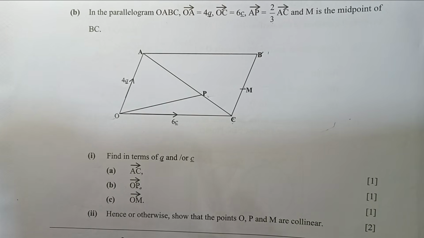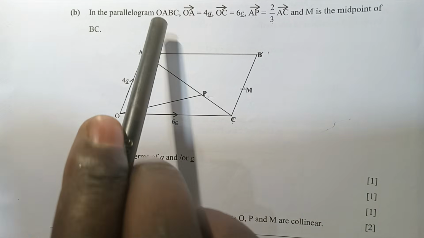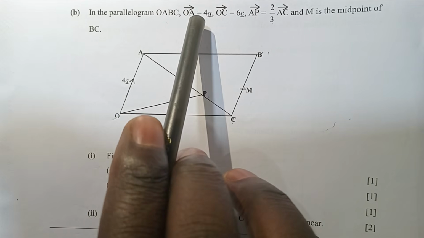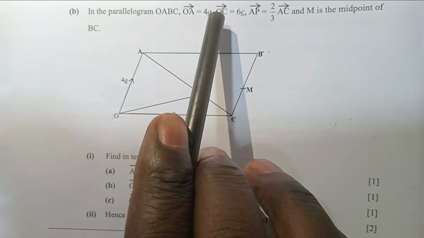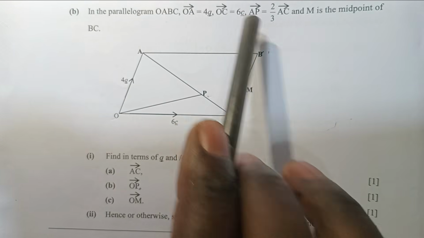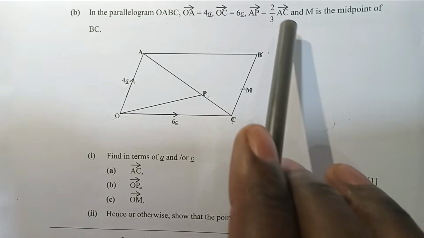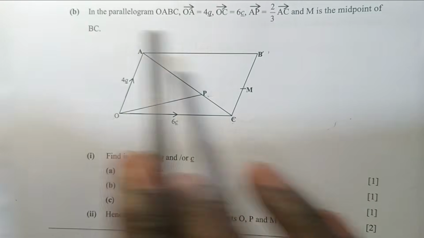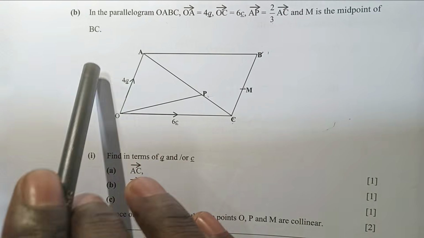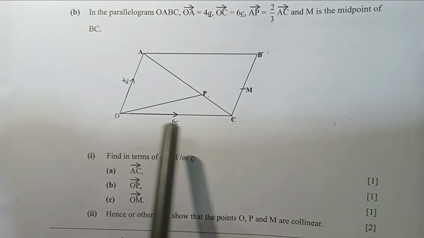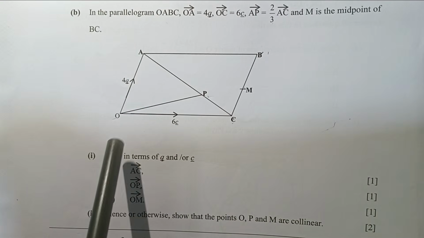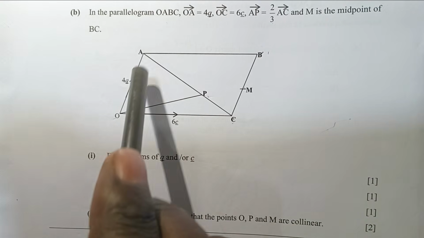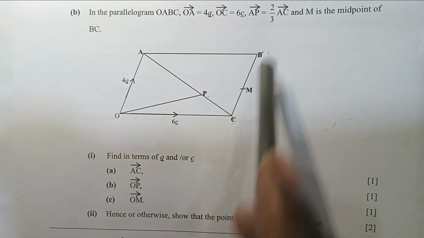So reading the question, it says, in the parallelogram OABC, vector OA equal to 4q, vector OC equal to 6c, vector AP equal to 2/3 of AC, and M is the midpoint of BC. So this is the parallelogram that the question is referring to, with the two sets of parallel lines, OC being parallel to AB and OA parallel to CB.